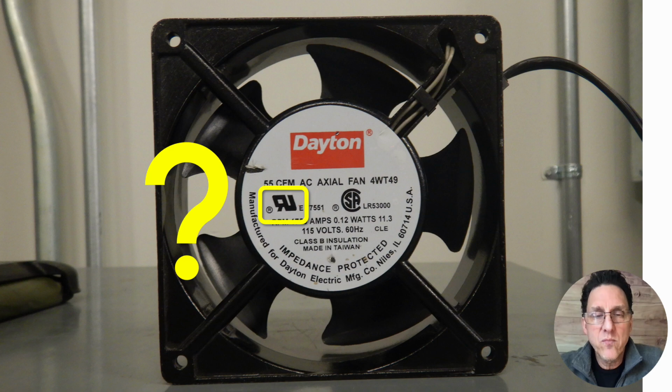For example, you might have a piece of equipment and you do calculations per code and you determine that you could run a number 8 conductor, right? But the equipment has instructions that say, install 6 gauge minimum. Okay, then you install 6 gauge minimum, right? That's over and above code. Code would allow 8, manufacturer instructions require 6. Okay, great, then you install 6, right?